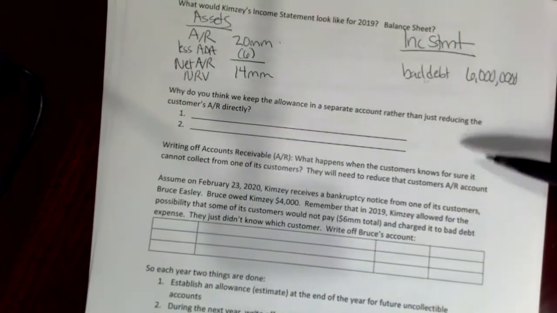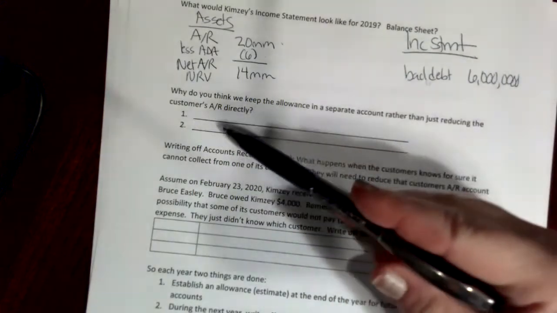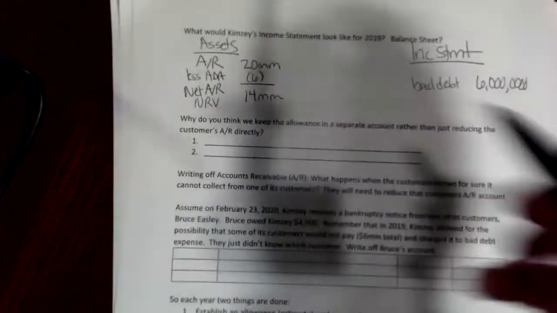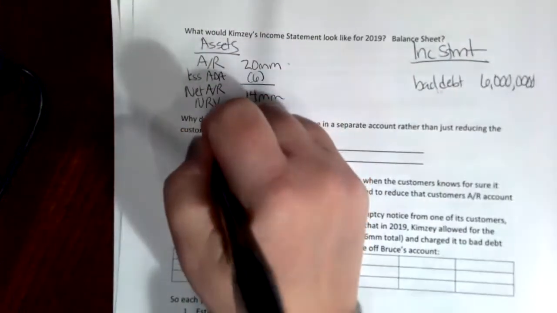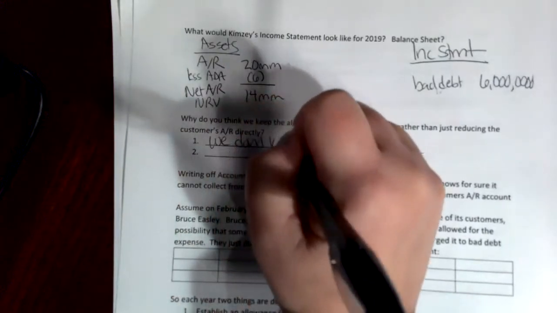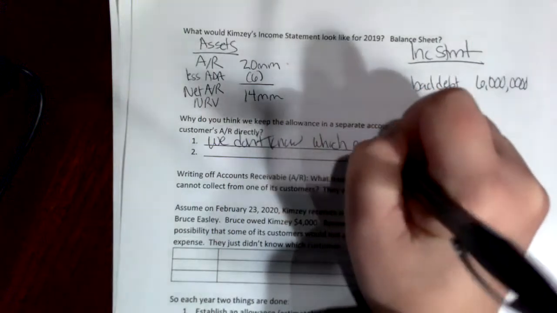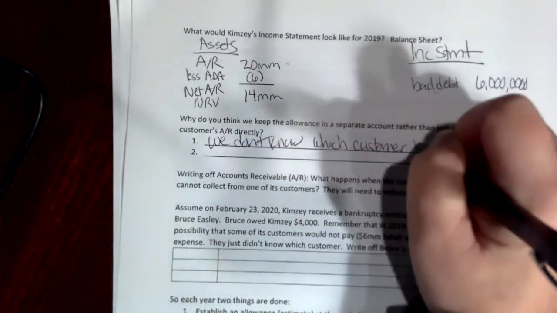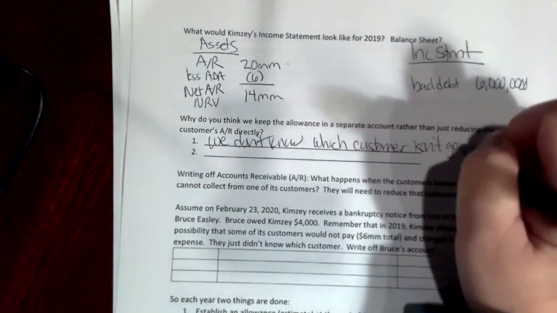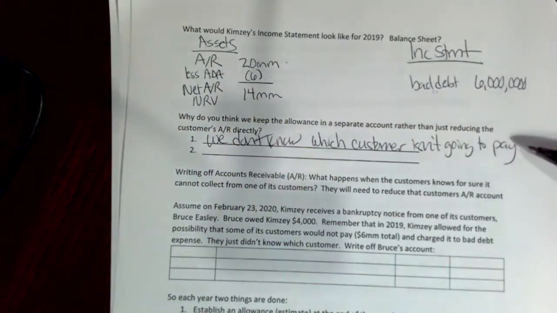I mentioned this already. Why do we keep the allowance in a separate account rather than just reducing the customer's AR directly? Well, because one, we don't know which customer is not going to pay us yet. Hospitals can't really control that, but most other businesses can.